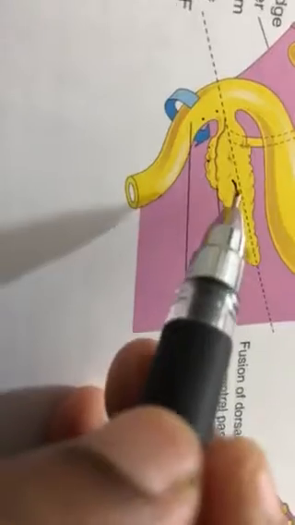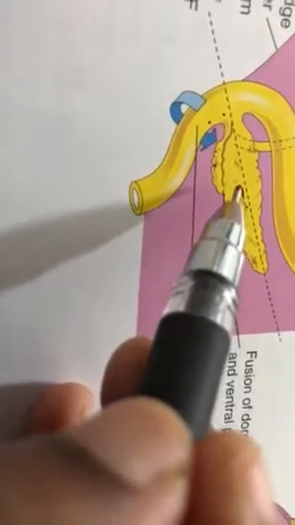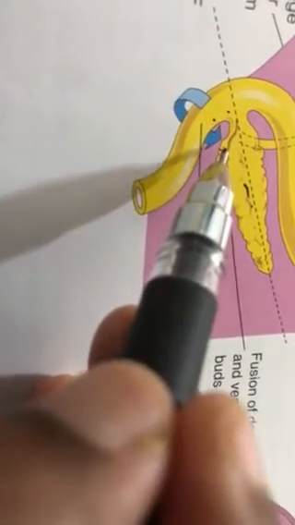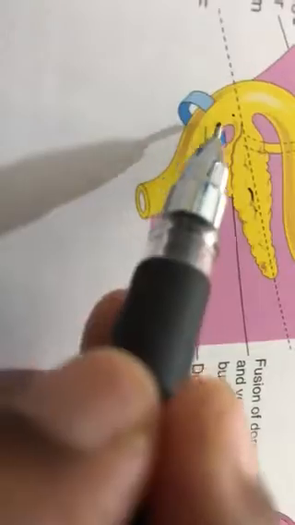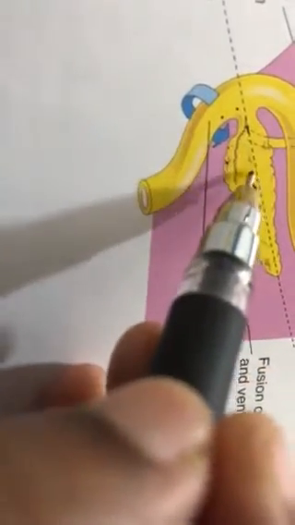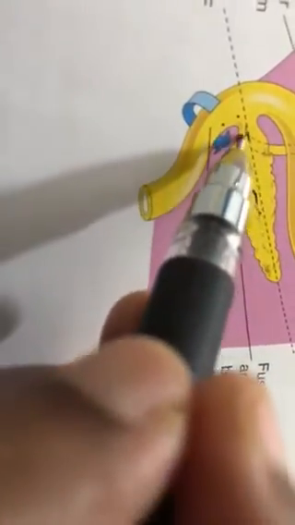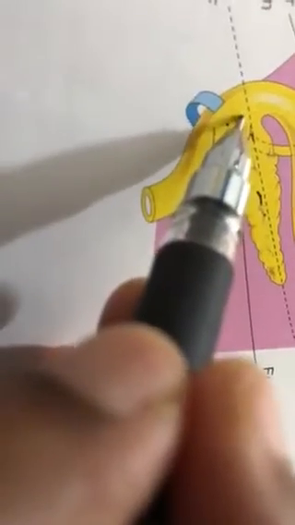So you should write: the main pancreatic duct is formed by the distal portion of the dorsal pancreatic duct joining with the ventral bud duct and opens into the major duodenal papilla, and the rest, only the proximal portion, is called the accessory pancreatic duct that opens into the minor papilla. So this is the MCQ, right?